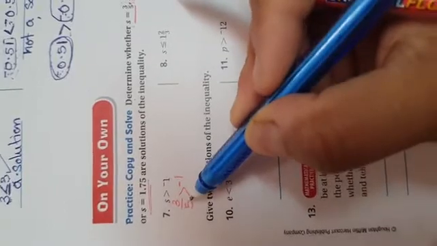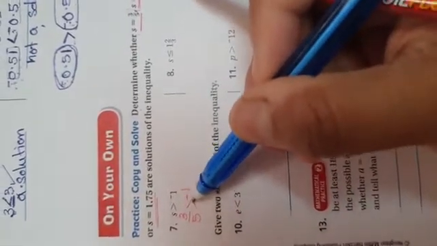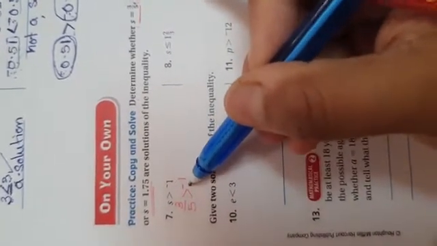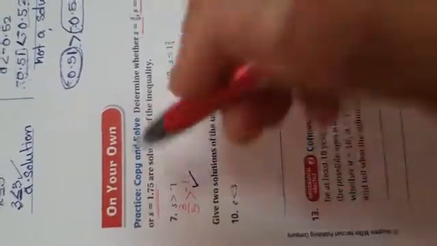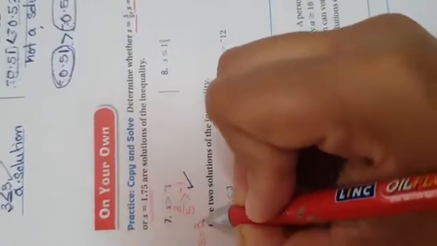Remember I told you a positive number, whether it's a fraction or a decimal or a whole number, is always greater than a negative number. So is 3 over 5 greater than -1? Yes. So this is a solution. So s is equal to 3 over 5 is a solution.